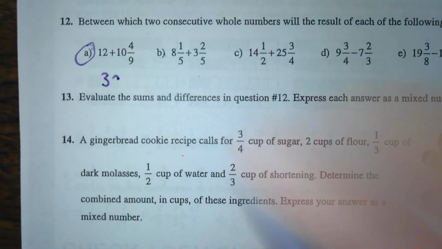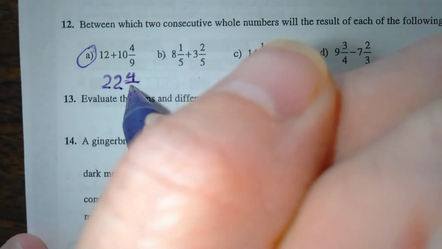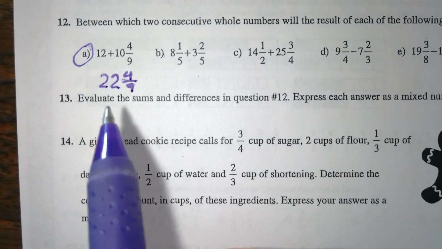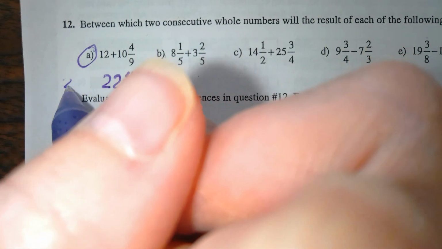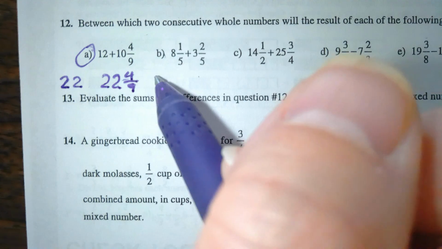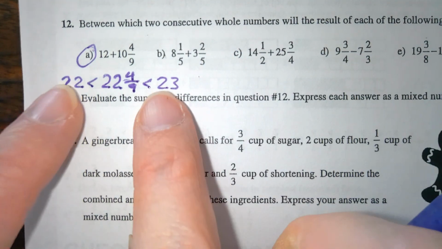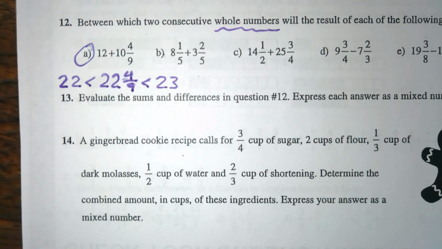So this is 22 and 4/9. If you change this to a decimal, it will be 22 point something, right? So that means this number is between 22 and 23. It's asking which whole numbers it is between, so that's all you have to say, between 22 and 23.